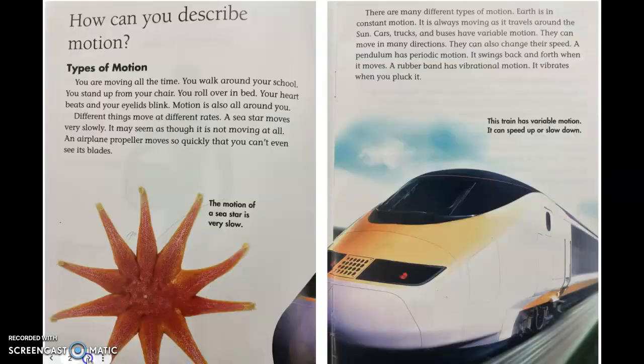Forces in motion. How can you describe motion? Types of motion. You are moving all the time. You walk around your school. You stand up from your chair. You roll over in bed. Your heart beats and your eyelids blink.